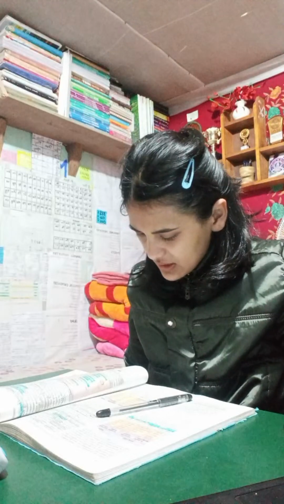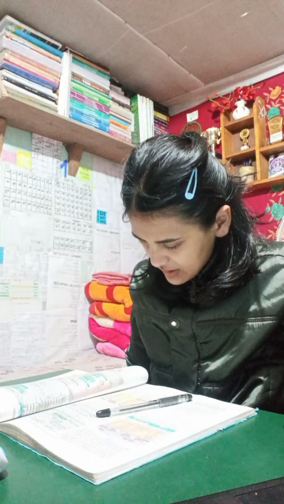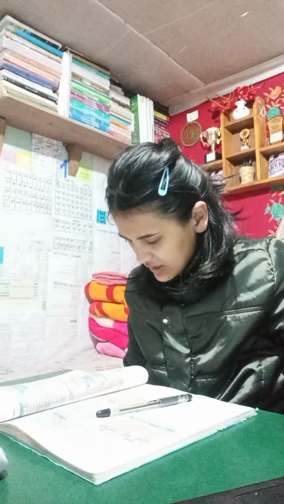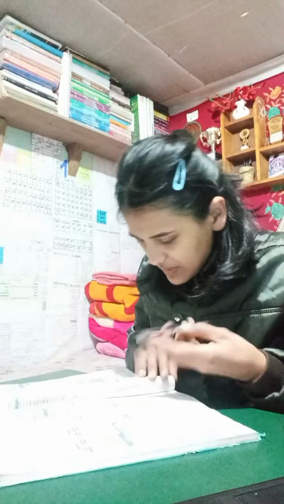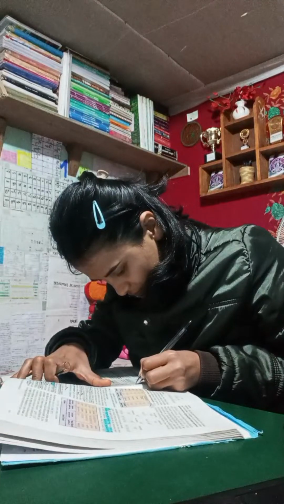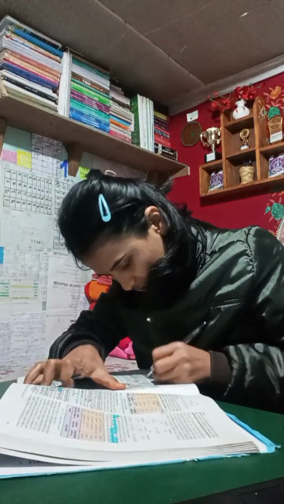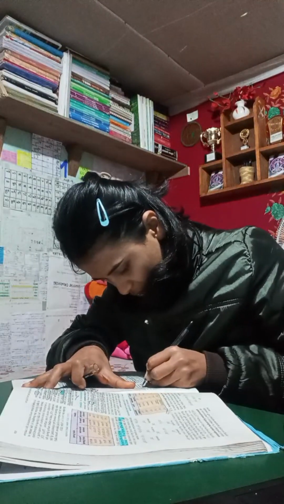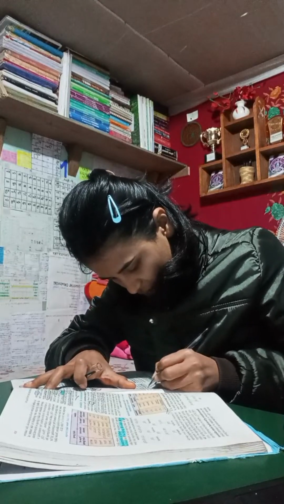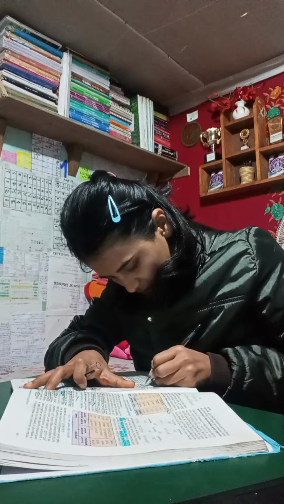A systematic name of an organic compound is generally derived by identifying the parent chain or parent hydrocarbon, and the functional group attached to it.